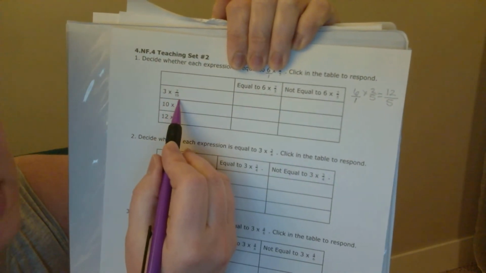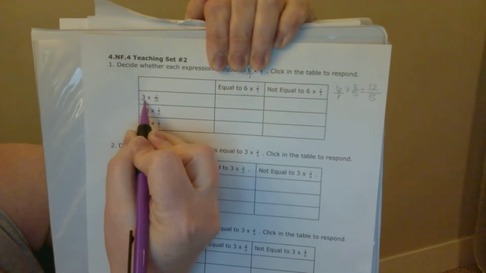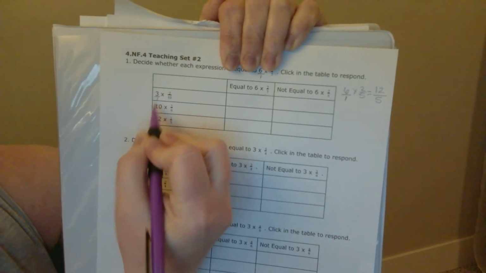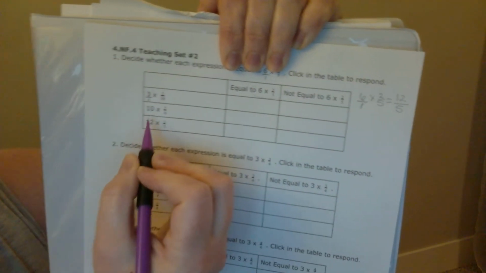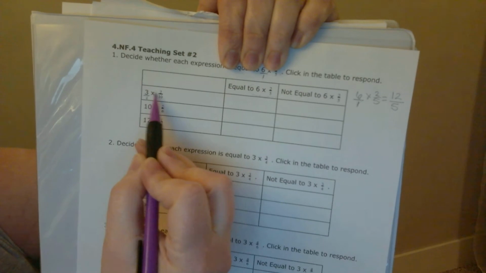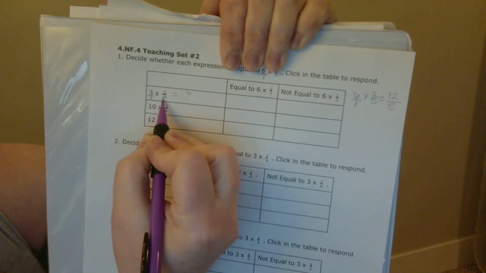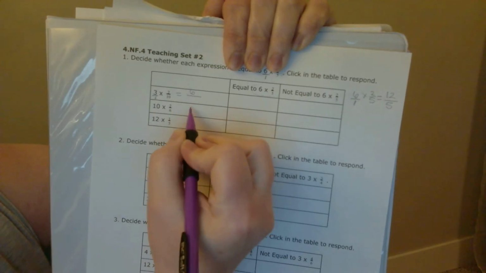Let's look at 3 times 2/10. If we write that 3 as a fraction, 3 over 1, we just multiply the numerators: 3 times 2 equals 6, and 1 times 10 is 10.